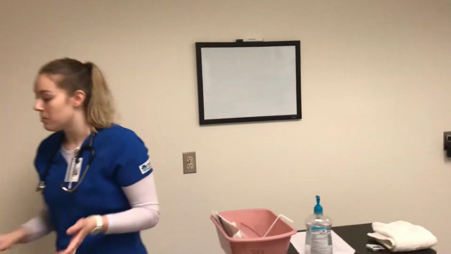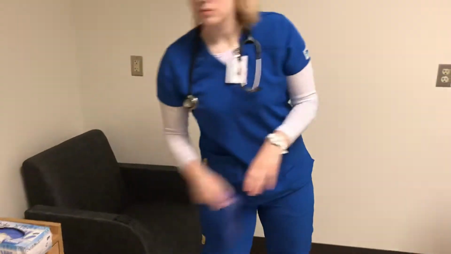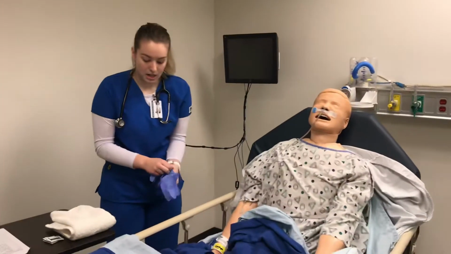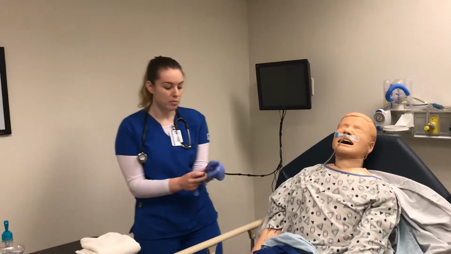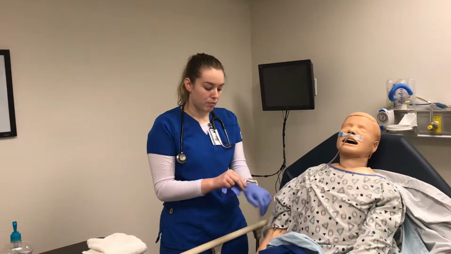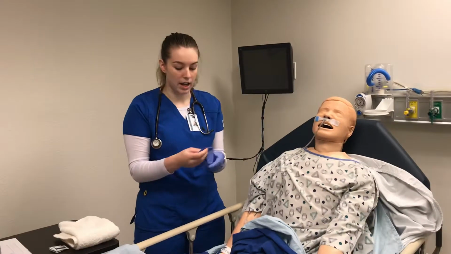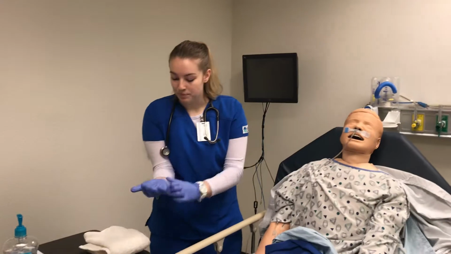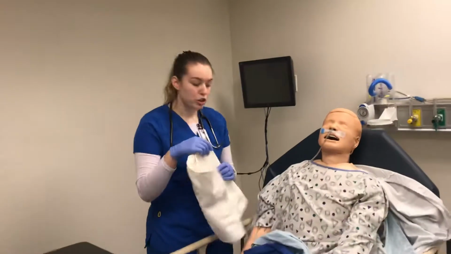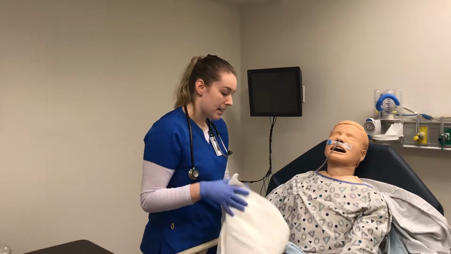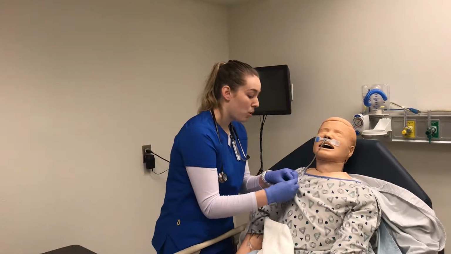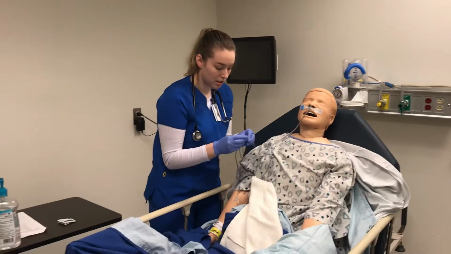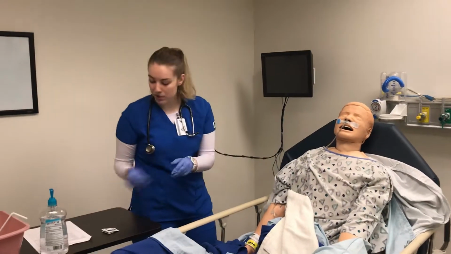So I've done my hand hygiene. I'm just going to grab some gloves. And then I can continue. So Shirley, do you have any questions for me before we remove the tube? No? Okay. So it is going to be uncomfortable again. I'm going to have you take a deep breath and then hold your breath when we're going to remove it, as it'll make it a little bit easier for you. So I'm just going to remove this from your gown, Shirley.